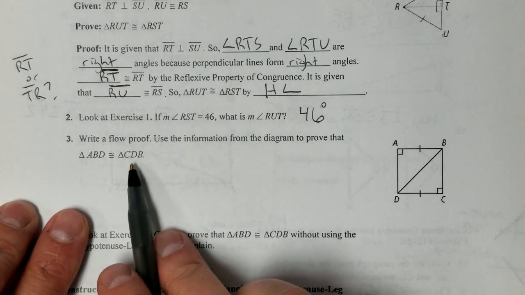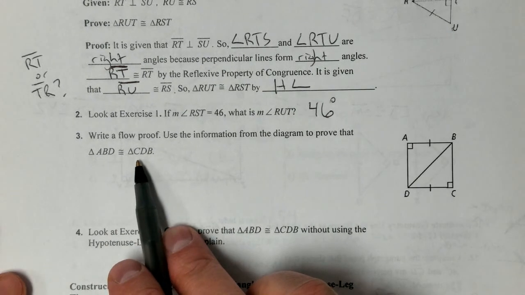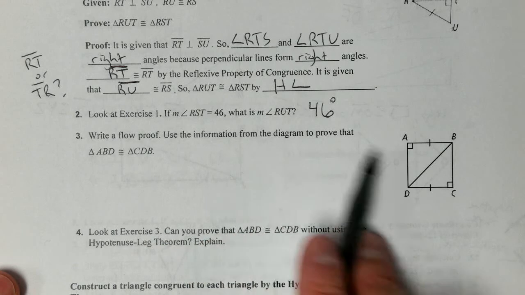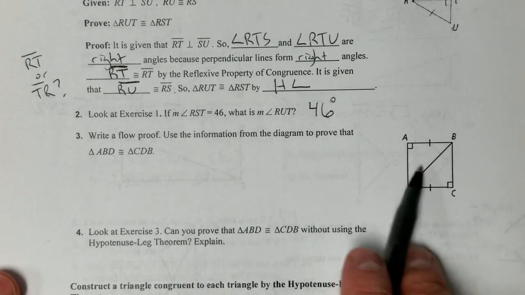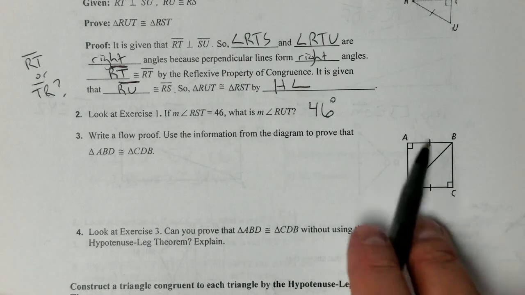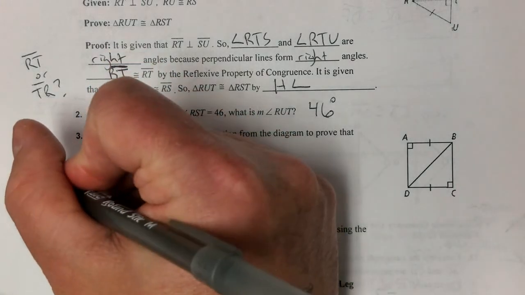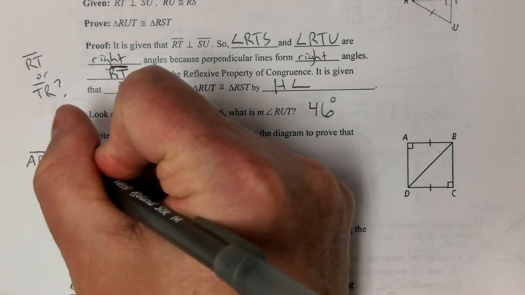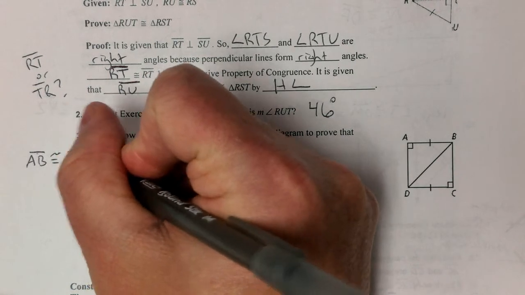And then this one has a flow proof, which we're going to do together. It says, write a flow proof and prove these triangles are congruent. So the first thing I'm going to do is the given part, which would be AB congruent to CD.